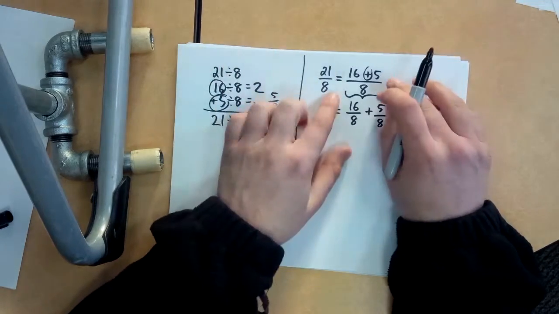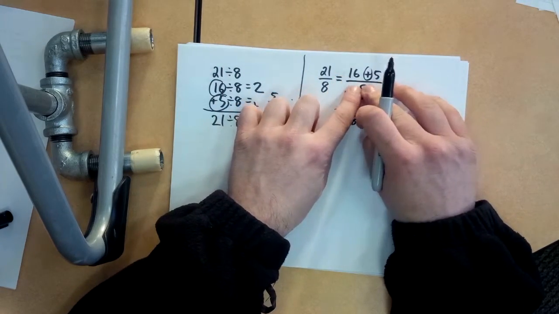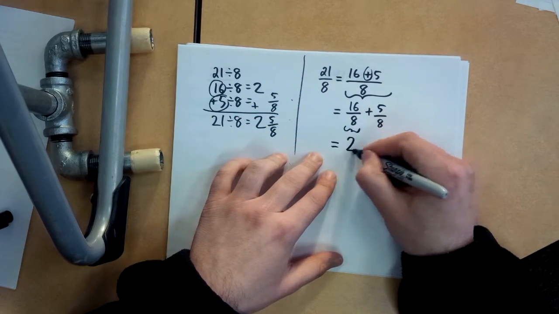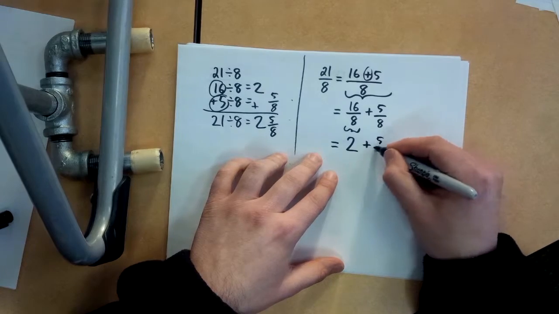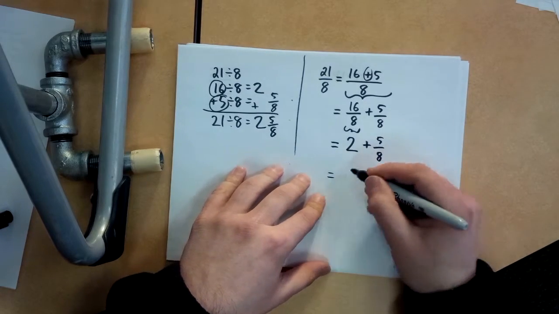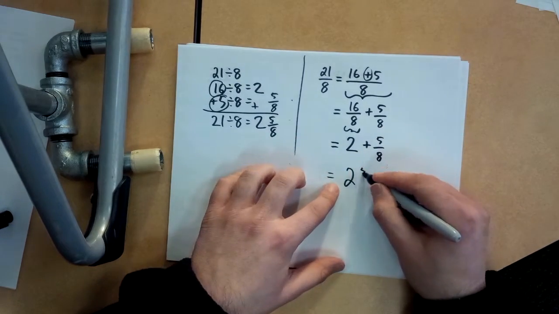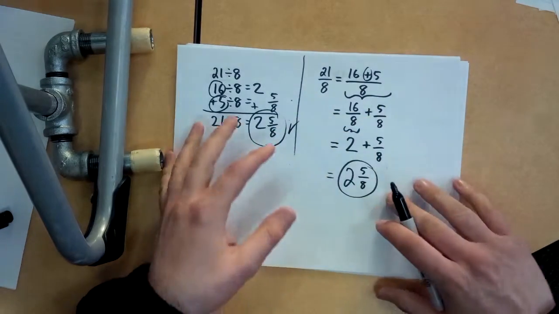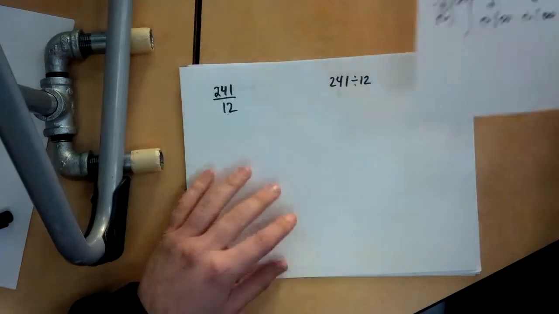I'm not blaming anybody here, but we have to remember we can take this and split it up like this. It's huge. Okay, we know this thing is 2, and we know this is just 5 divided by 8, so we can say 2 and 5 divided by 8. Same answer. Perfect.